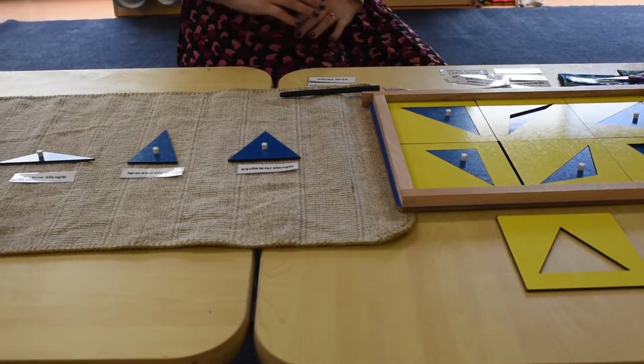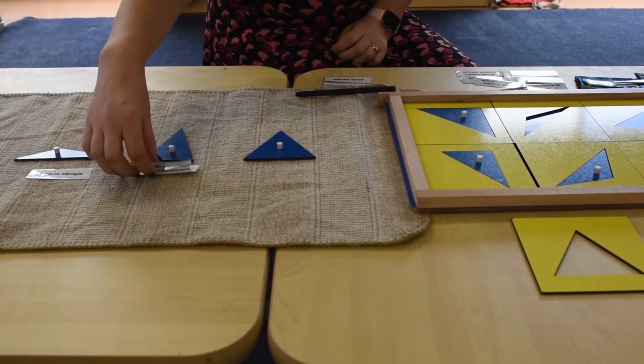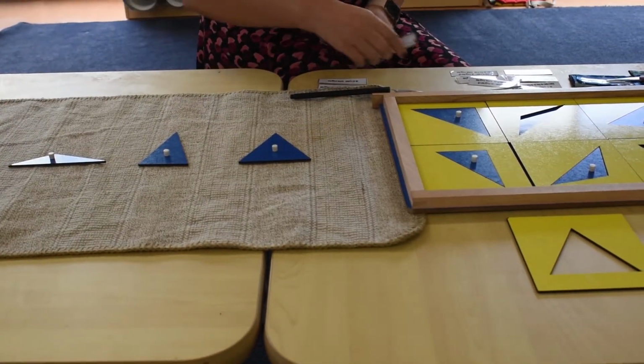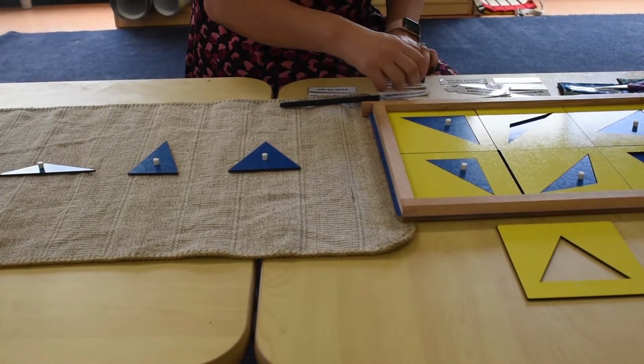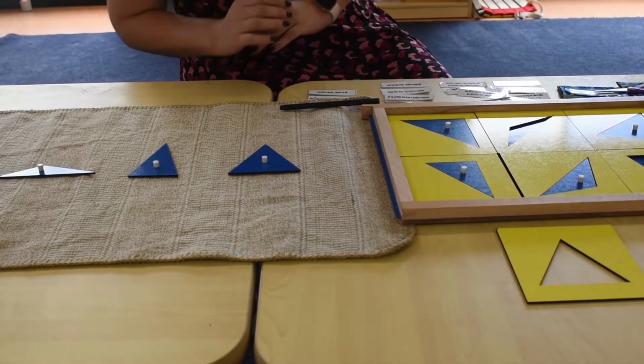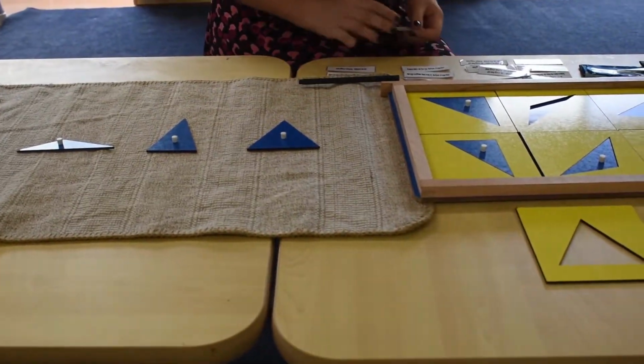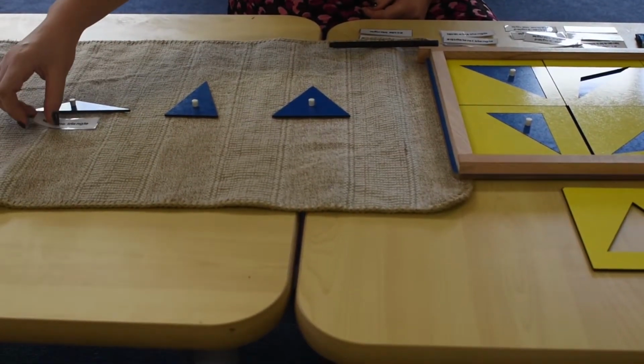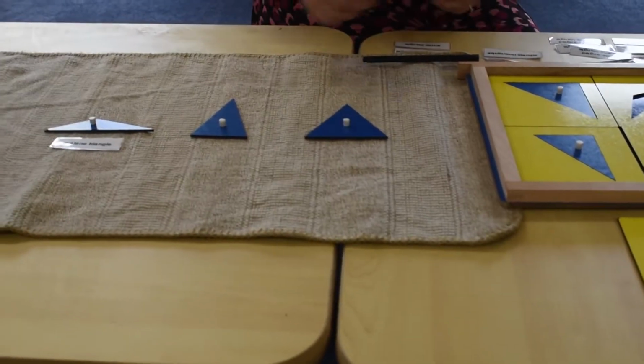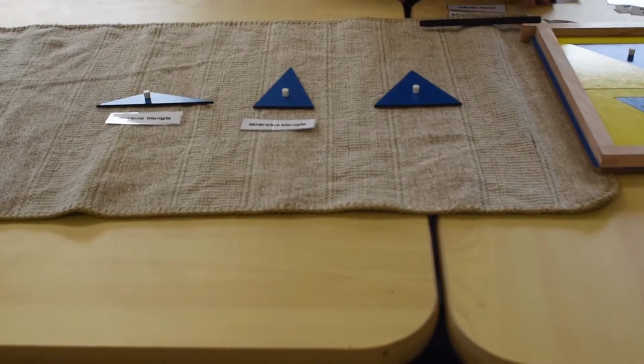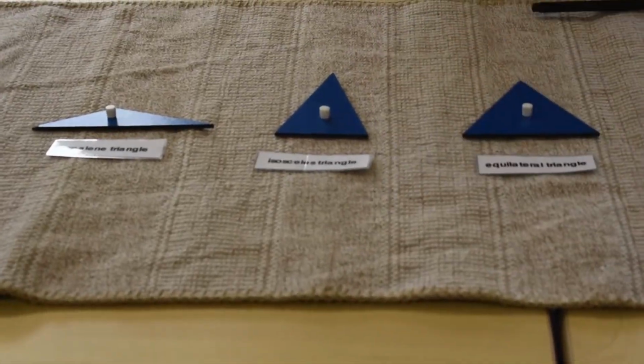The second lesson they are introduced to in middle primary is identifying triangles by angles. Now, they go back and label their triangles that they know: the scalene, the isosceles, and the equilateral.